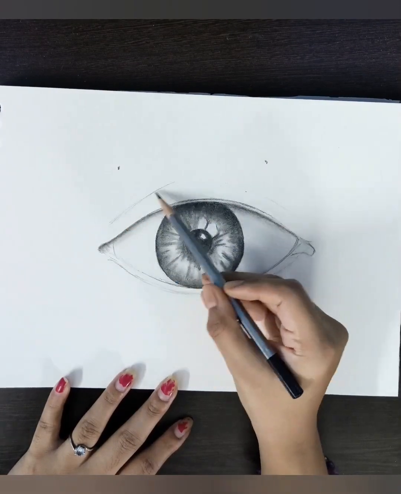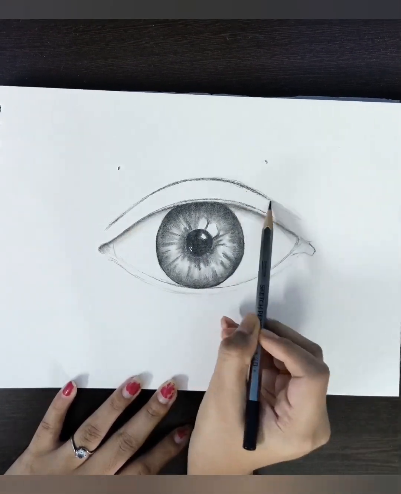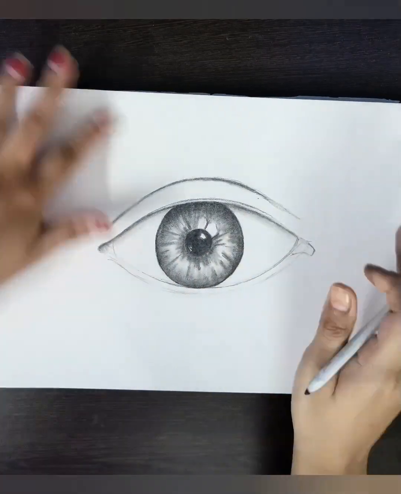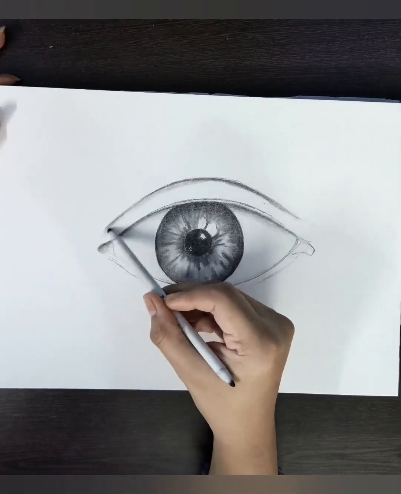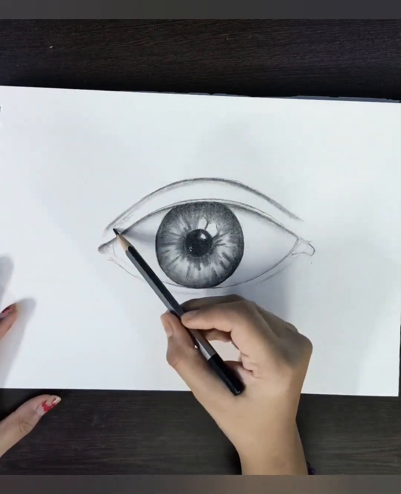Hello everyone, this is day 30, the final day of our 30-day drawing journey, and today we are going to complete our realistic eye drawing with final shading, eyelashes, highlights and detailing. So let's begin today's class.